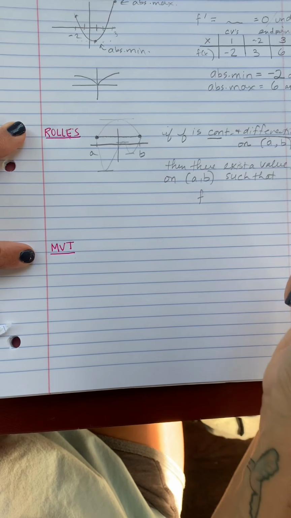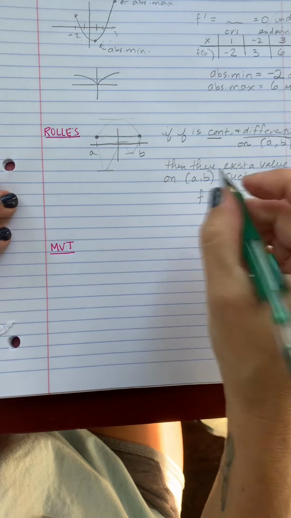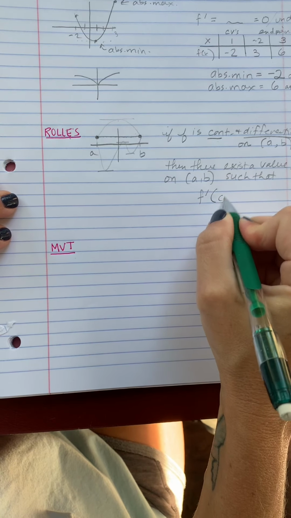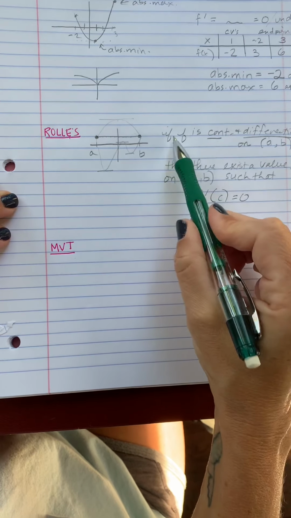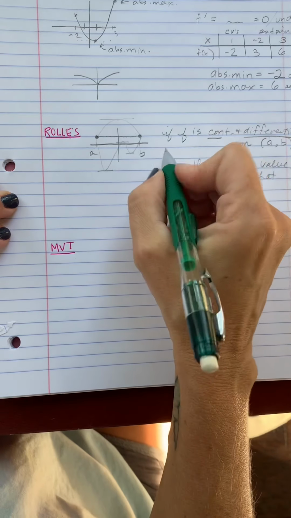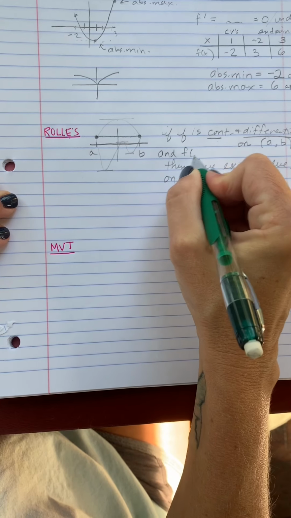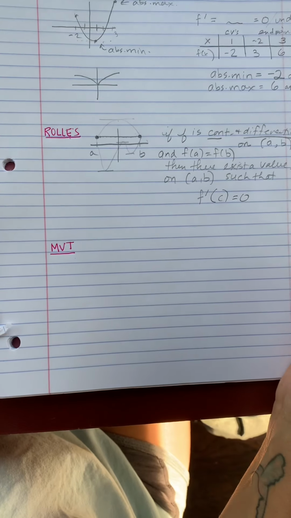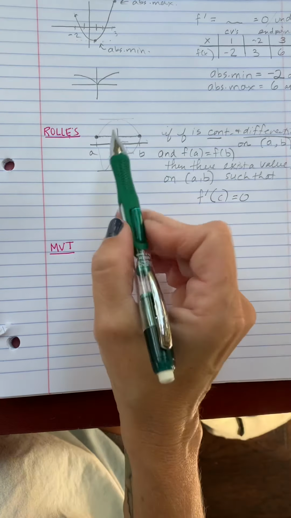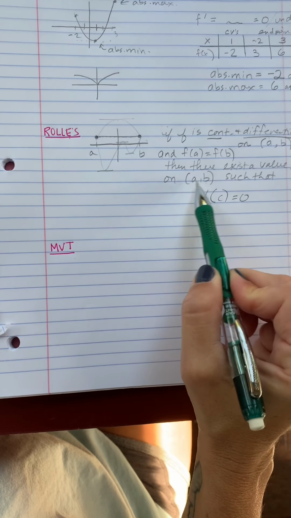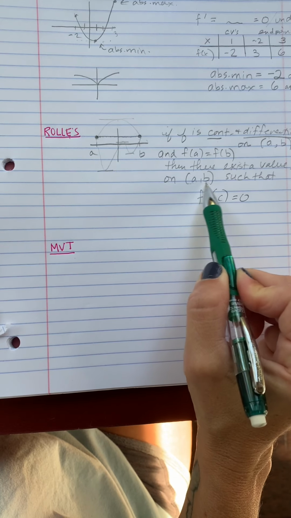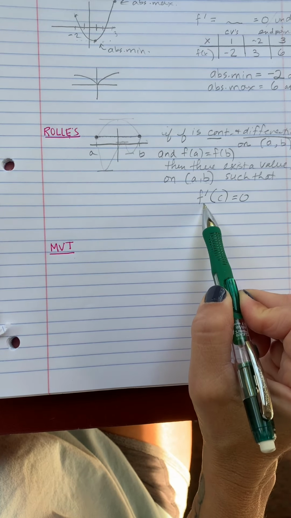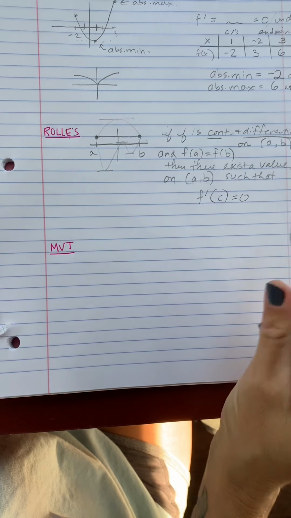Oh, whoops, I forgot one little thing, hold on. Such that the derivative of f at c equals 0. So sorry, if f is continuous and differentiable on AB and f of a equals f of b, so my two endpoints have to have the same y value, then there exists a value c on this interval AB, so in between a and b, such that the derivative of f at c equals 0.